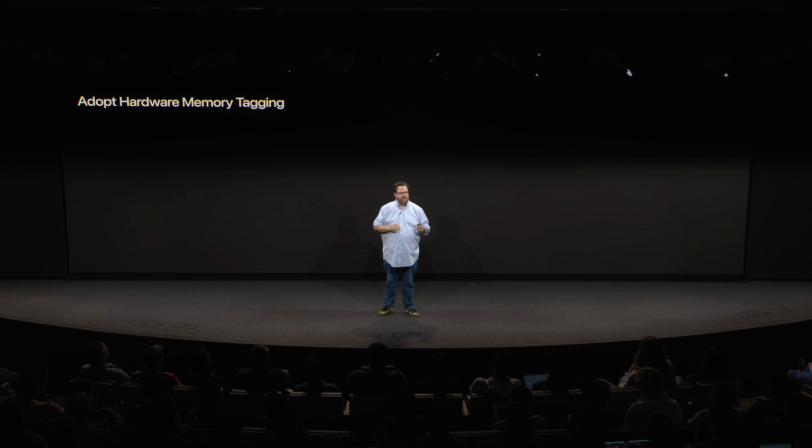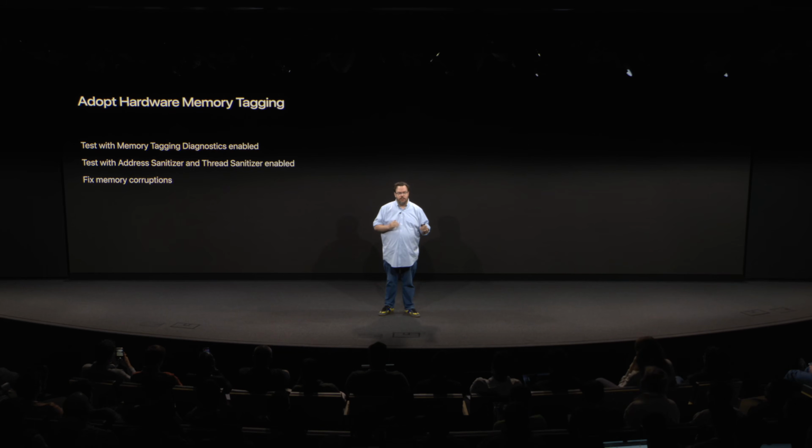Memory tag mismatches crash your app. So before enabling the protection, test with memory tagging diagnostics enabled, and also under address sanitizer and thread sanitizer. Then fix any memory corruption. To learn more about how to enable hardware memory tagging, watch Secure Your App with Memory Integrity Enforcement on developer.apple.com.